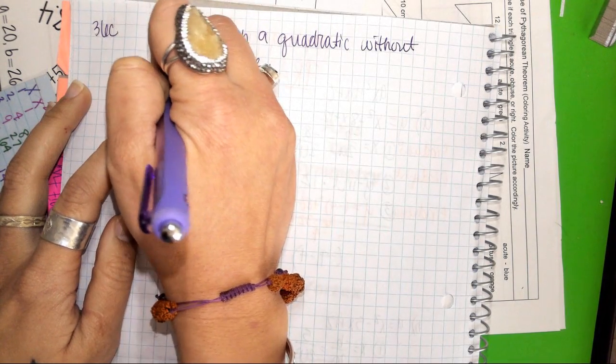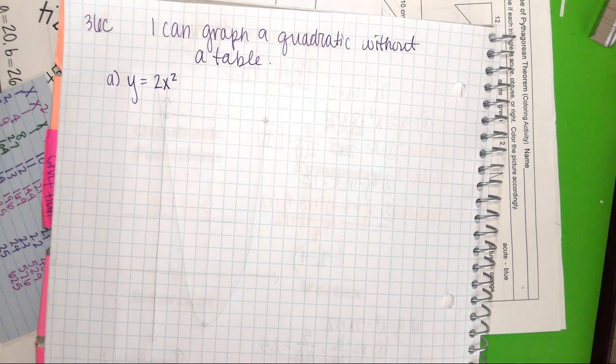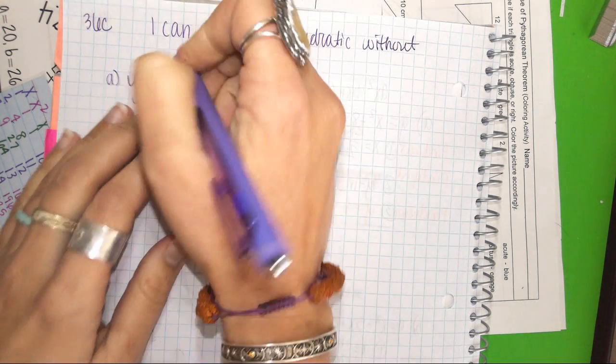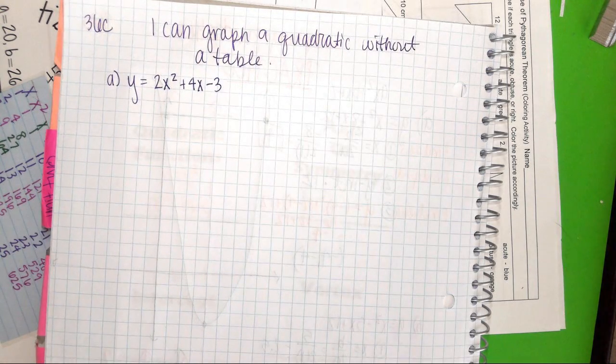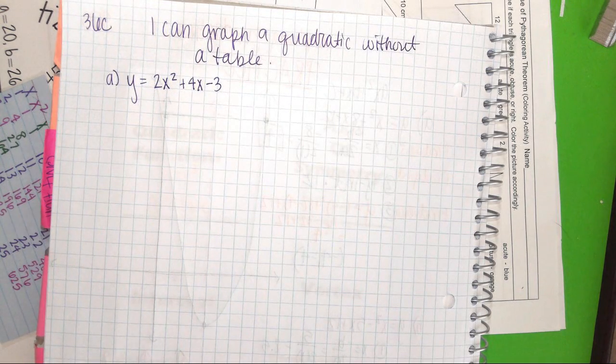Y equals 2x squared plus 4x minus 3. So what's the first thing that we need to find?